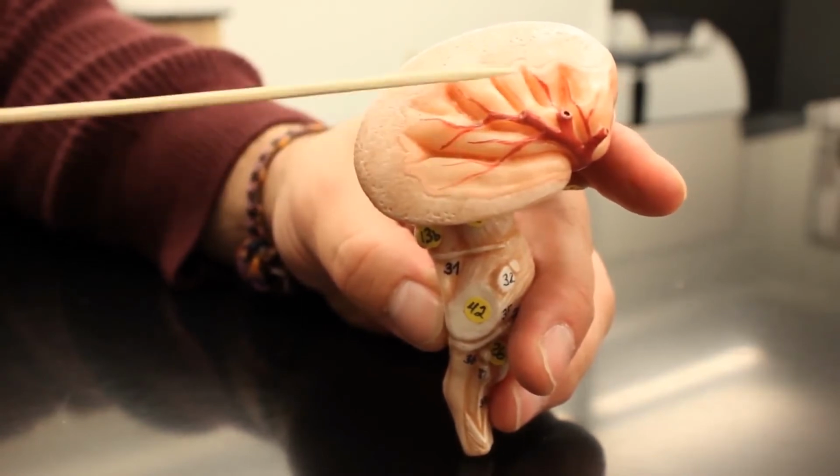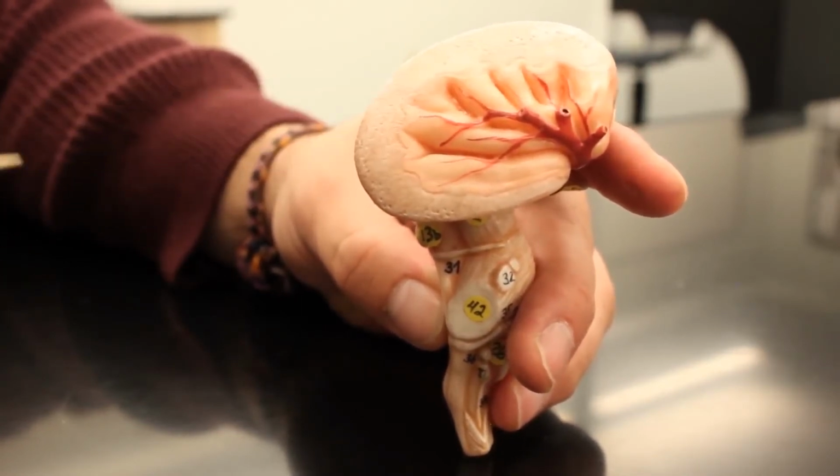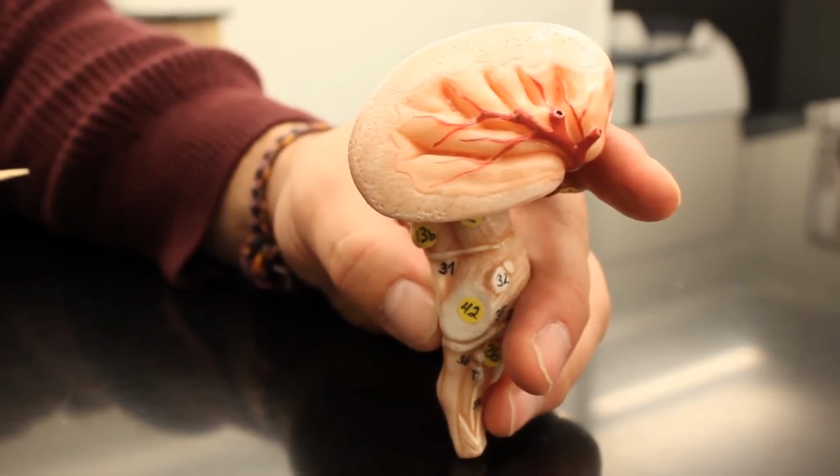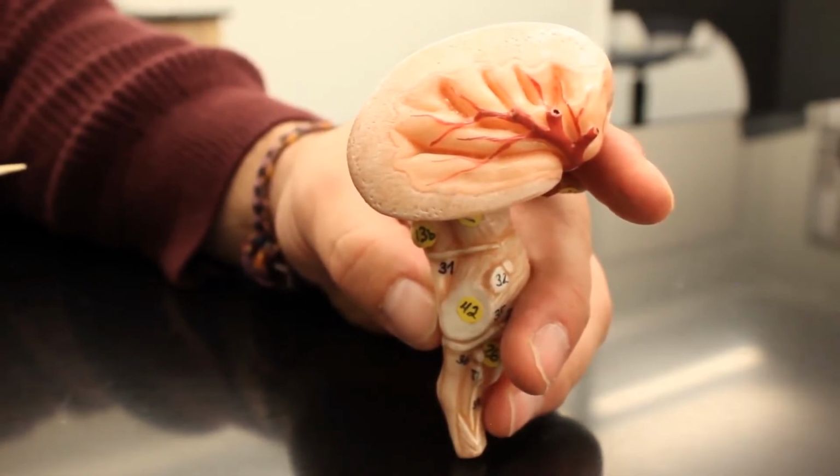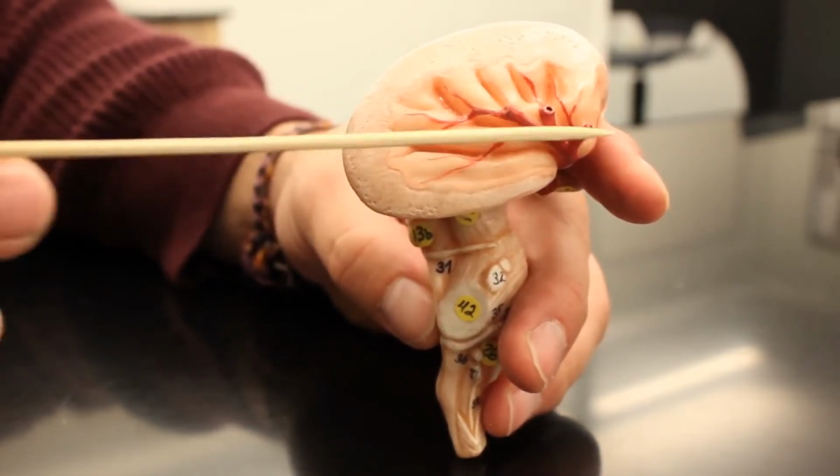Remember I told you I was going to show you guys the insula? Well, there's the insula. The insula is really deep to the temporal lobe, and it's the fifth mini lobe, also called the island of Reil. So there's our insula right there.